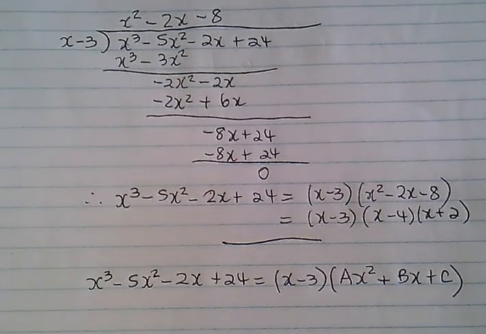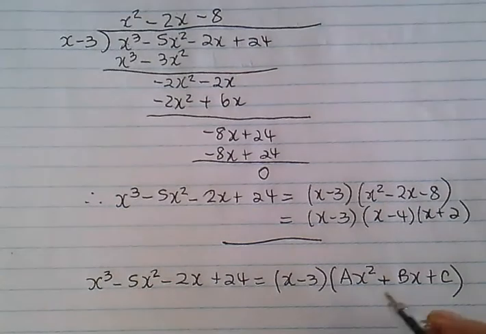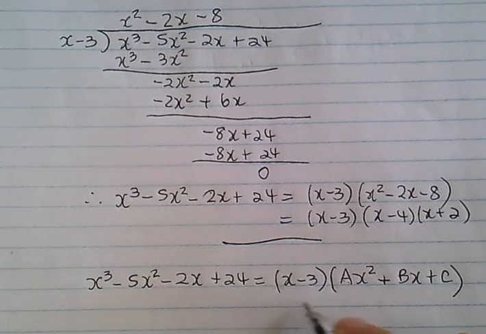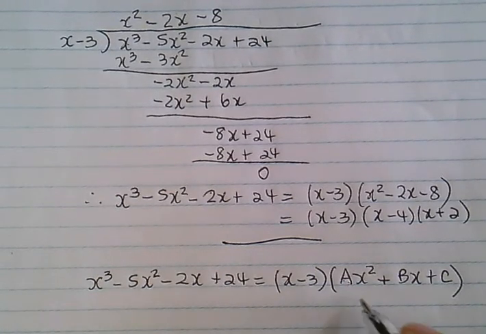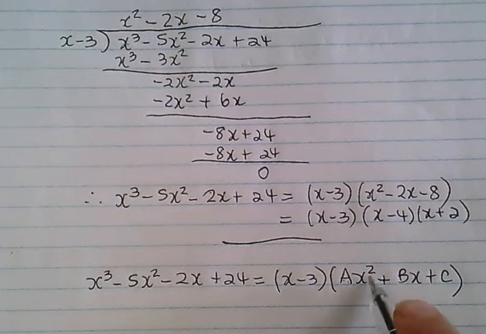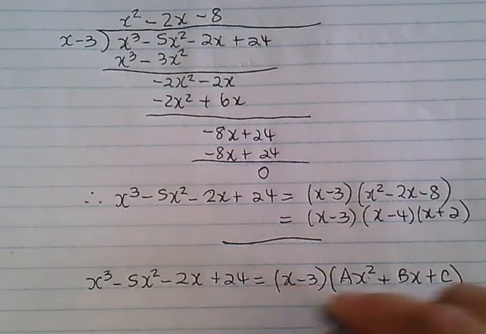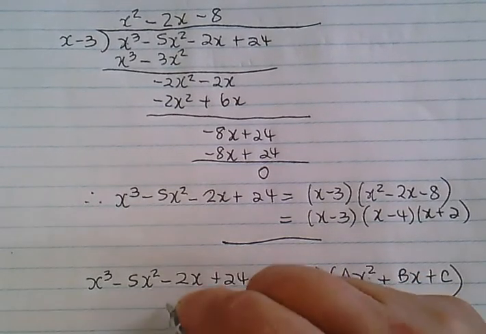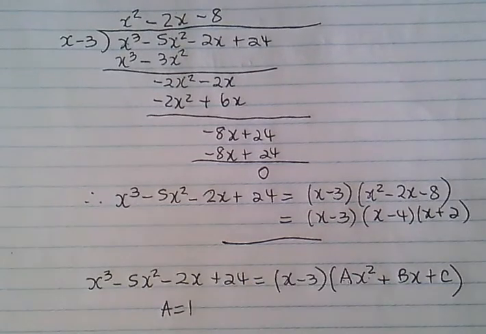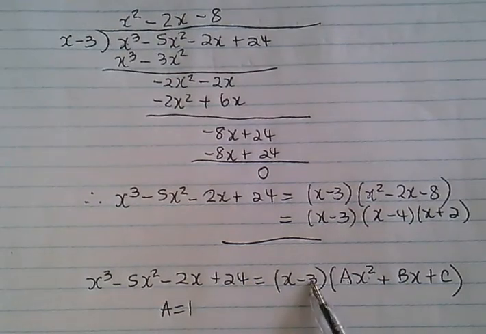Now, this is how people can do this by inspection if they wanted. Now, you tell me what a's got to be. Where does your x cubed term come from? From multiplying x by the x squared term. But just by inspection, what does a equal? A has to equal 1. Where does your constant term only come from?